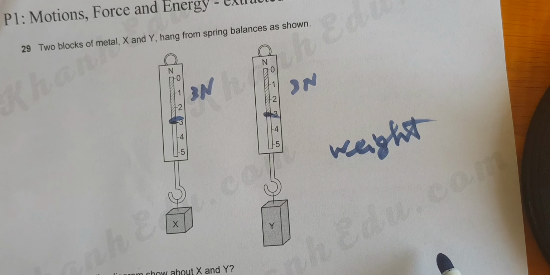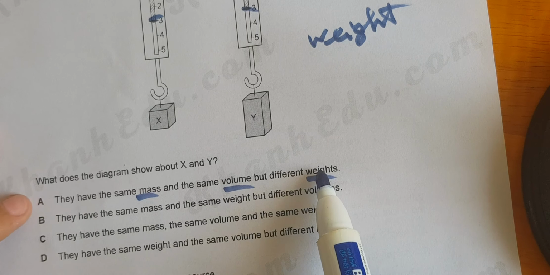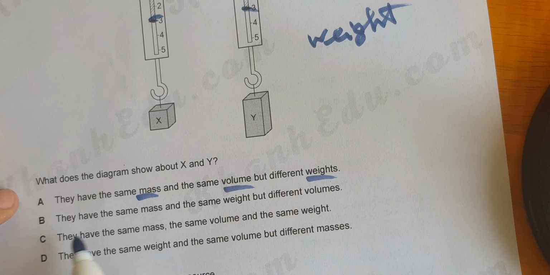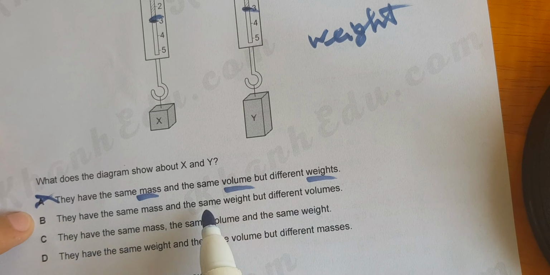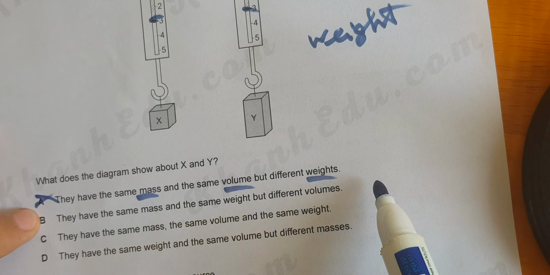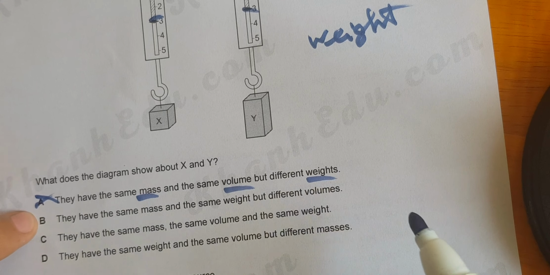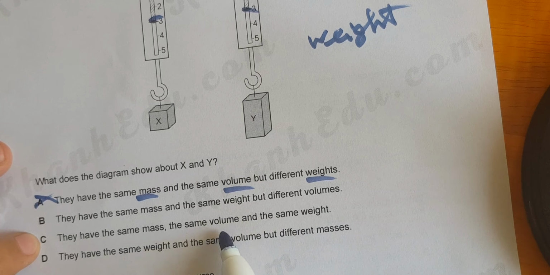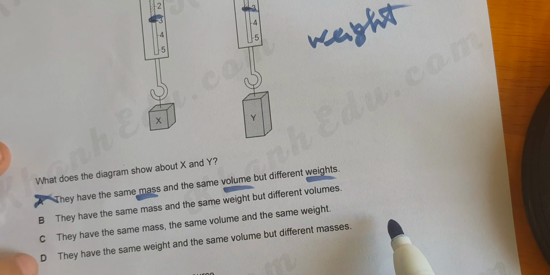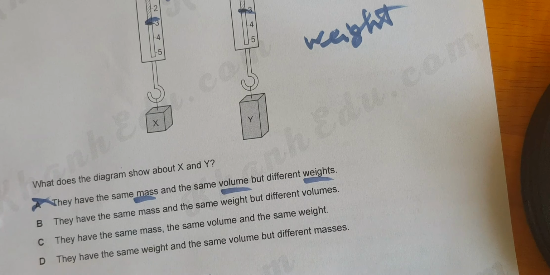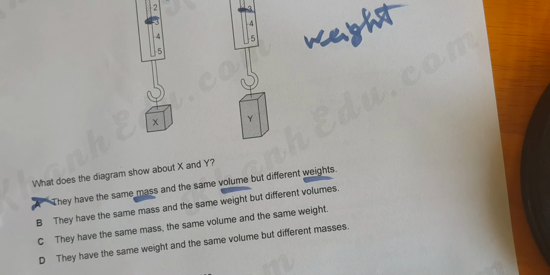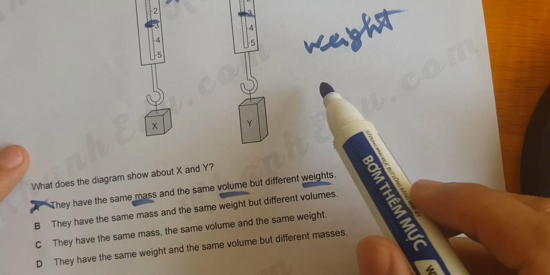This one, answer A, is different weight, so A is not a correct answer. The same weight, okay, B is maybe a correct answer. C, they have the same weight. D, they have the same weight. Okay, so we have 3 answers that have the same weight. So let's talk about the mass. How about the mass?